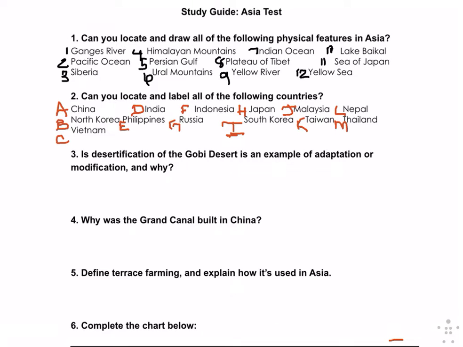And I don't believe I said that for number 4. Since the canal is man-made, anything that's man-made is going to be modification because we are changing the environment. It was not there before. We had to change it, modify it to fit human needs.